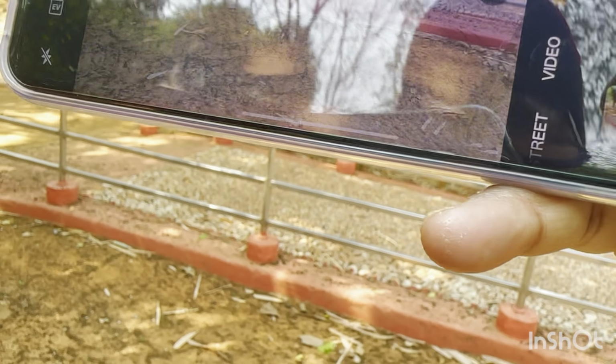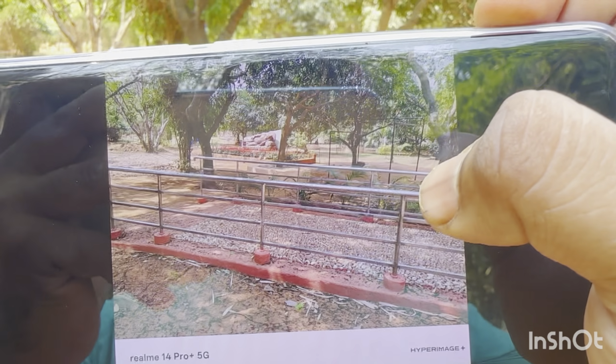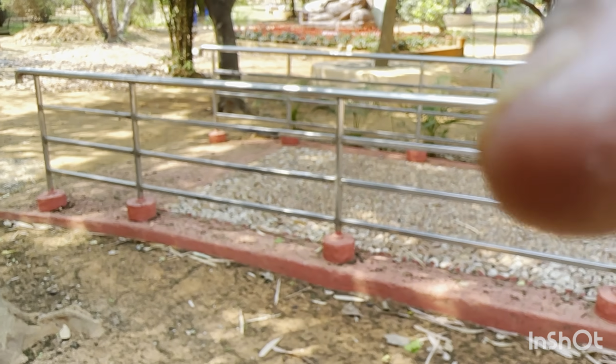Let's check out the AI snap mode. If you are taking a photo of any moving object, you can use AI snap mode. It will adjust automatically the image, it will process it.